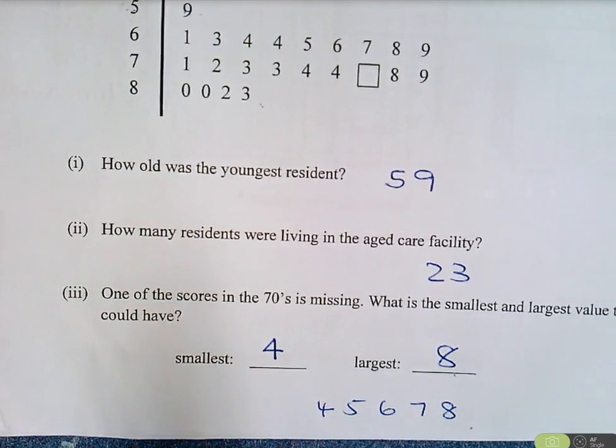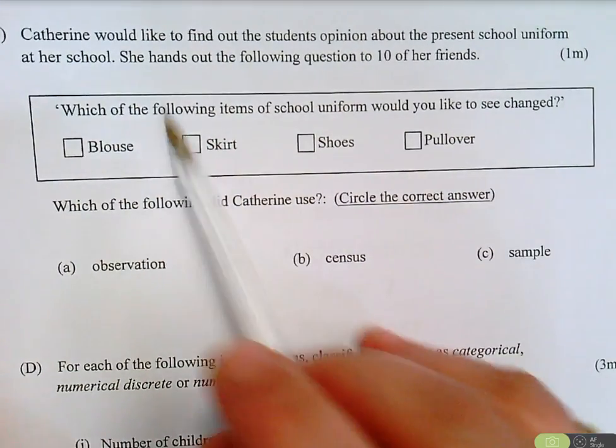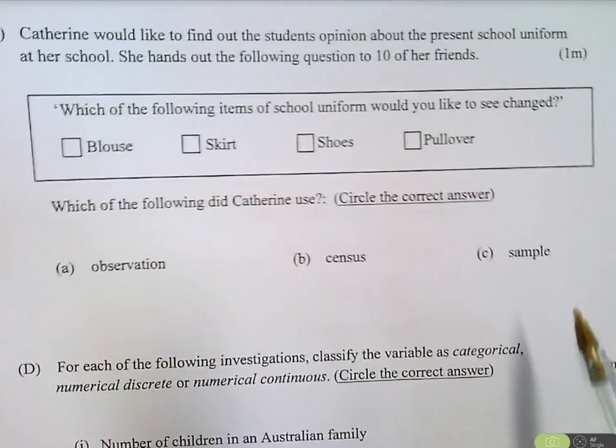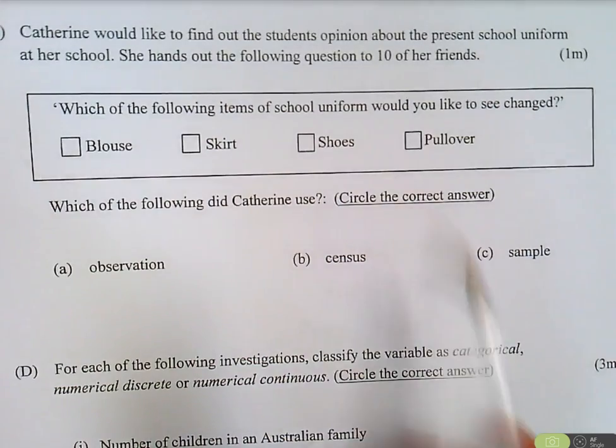You can have repeats. Catherine would like to find out the student's opinion about the present uniform at her school. She hands out the following questions to 10 of her friends. So she's trying to find out something about the whole school and she decides she's just going to ask her friends only in year 7. So is that a good sample that she's taking? No, it's very biased. It's what we call biased.